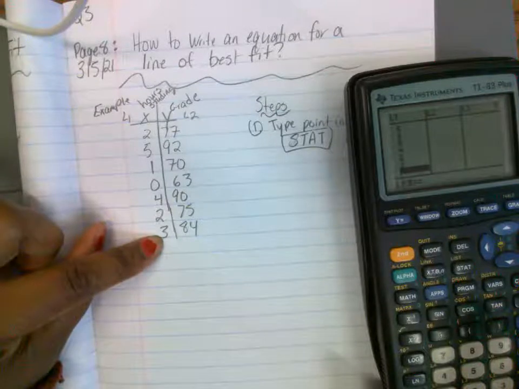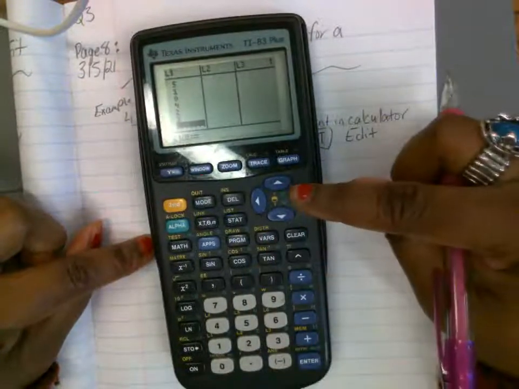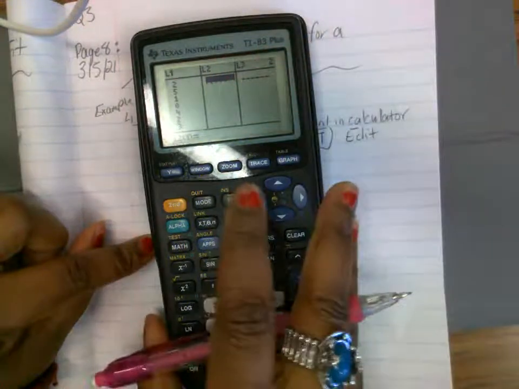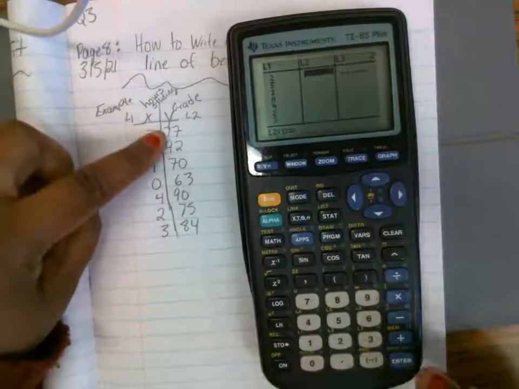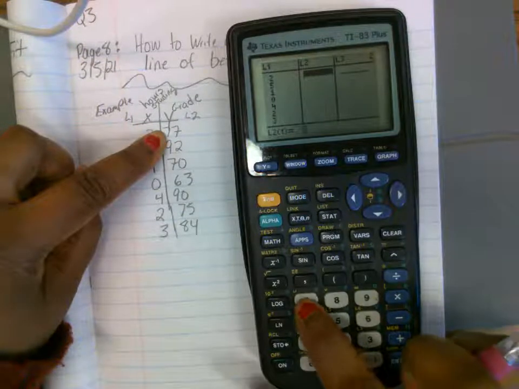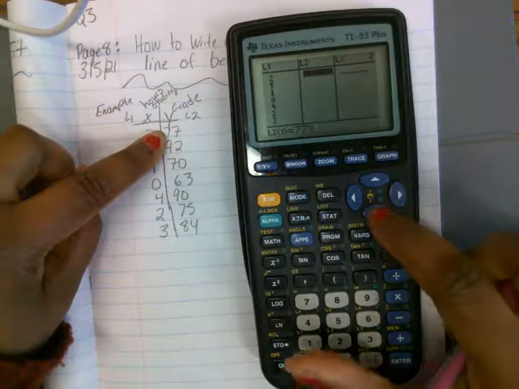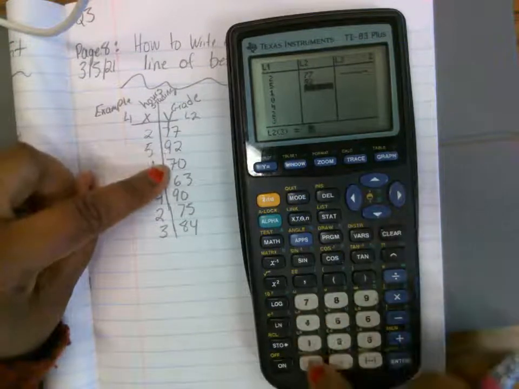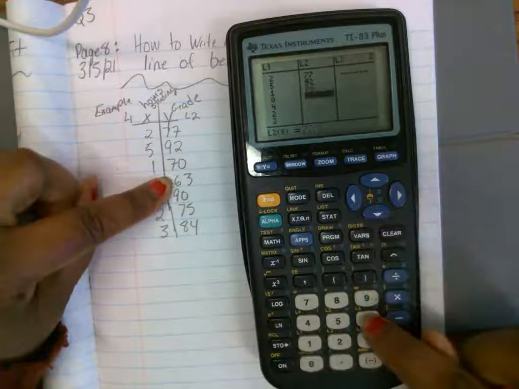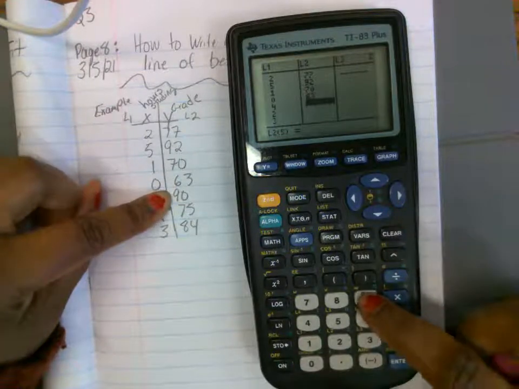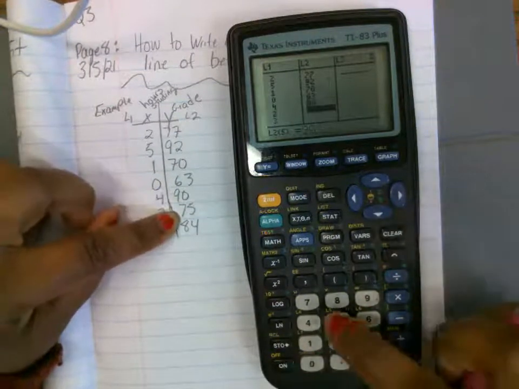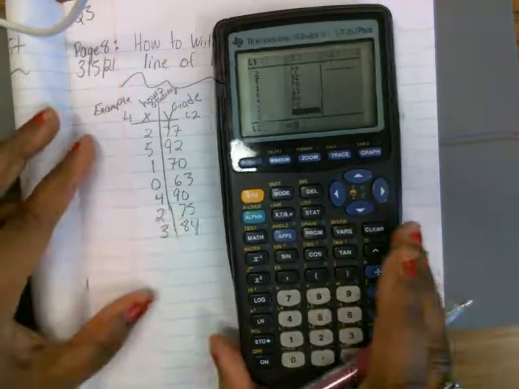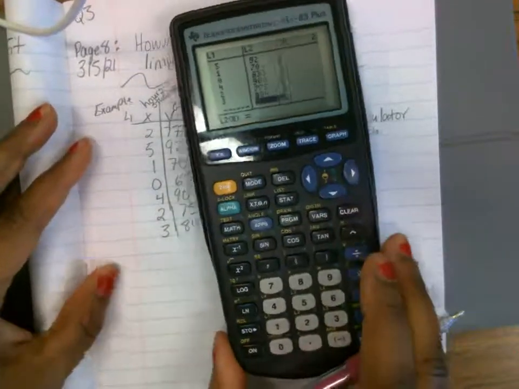Okay? Now we're going to press the arrow over button to go to list 2 and type in our Y values, okay? So we have 77, then 92, that's a good grade, 70, 63, 90, another good grade, 75, 84, that's a good grade as well, okay?